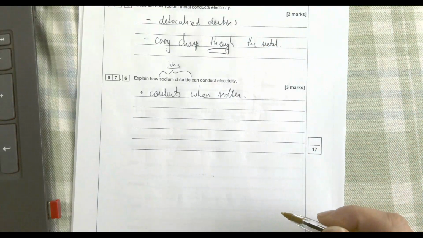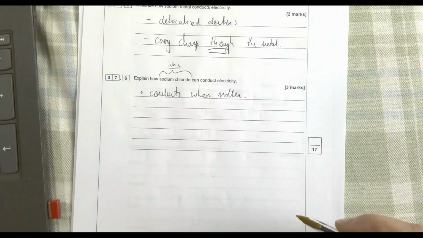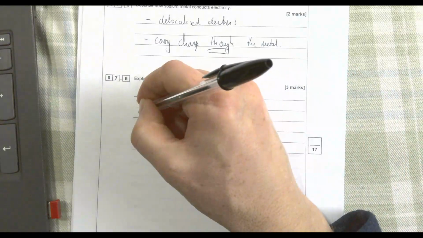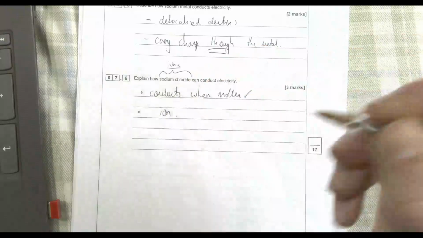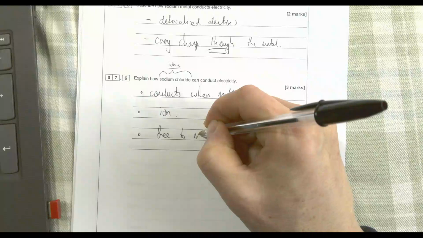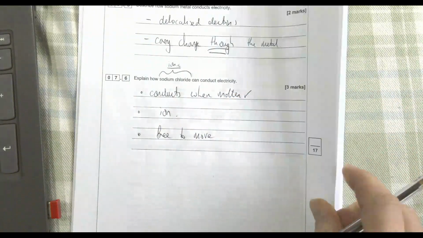If you heat it up enough, all the ionic bonds in the lattice structure break apart, and the ions, the sodium ions and the chloride ions, can just swoosh around, and they are free to move. So you get a mark for saying it's molten, a mark for mentioning that it's ions that are free to move around. There we are, that's a good place to stop.